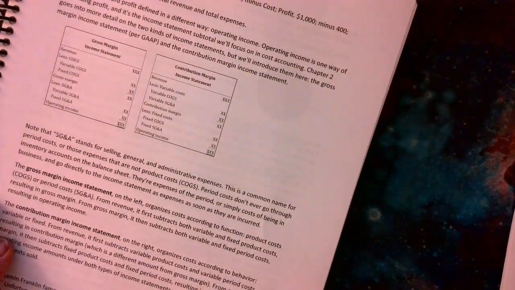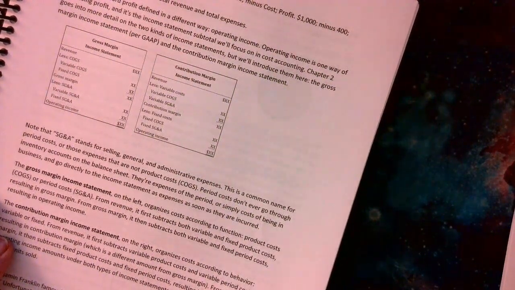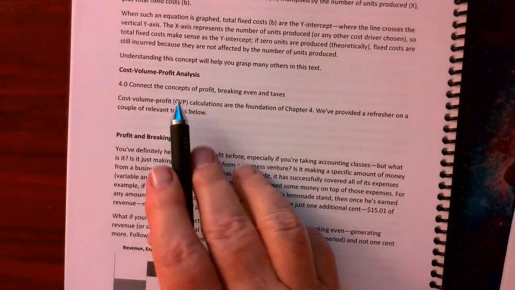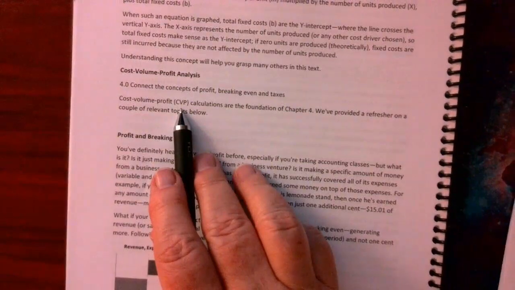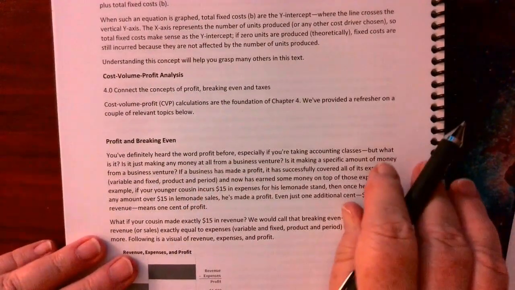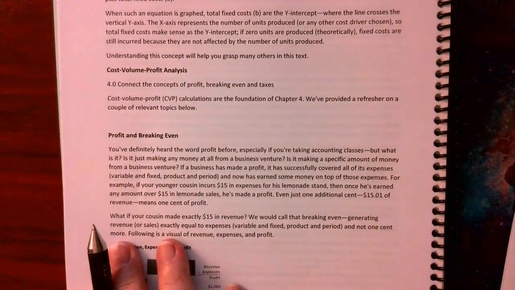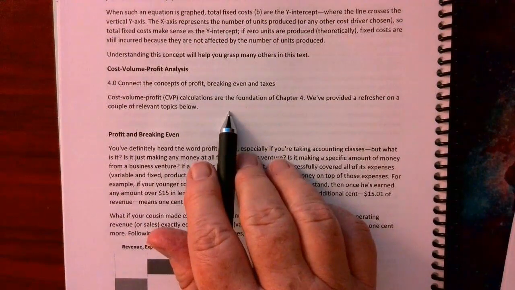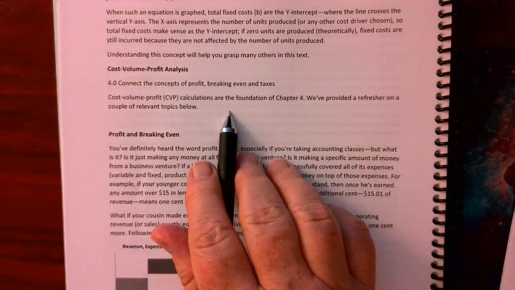There's a little bit here on cost, volume, profit, and breaking even. We don't have to work on this right now. This is on page 12. The concept of cost, volume, profit is in chapter 4. It's a very big chapter, so you can wait until then, I think.